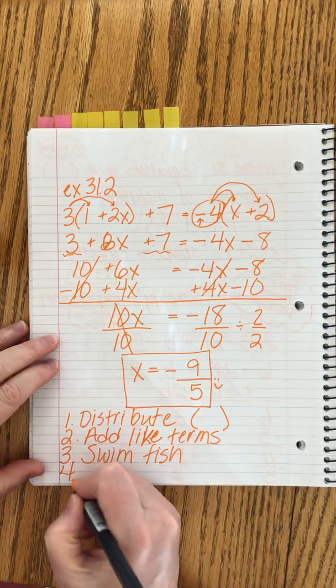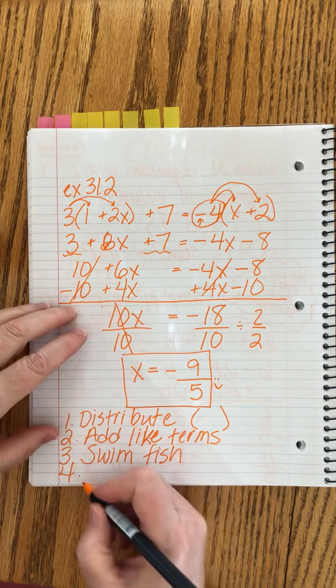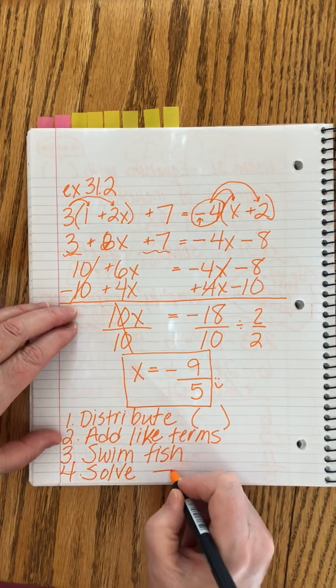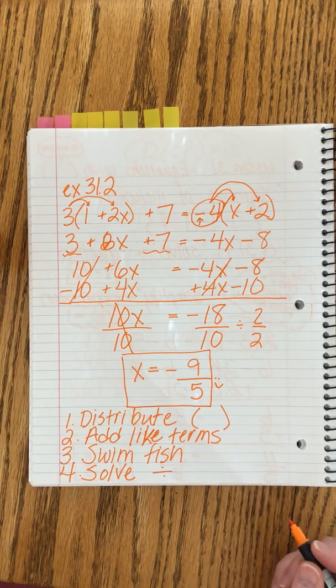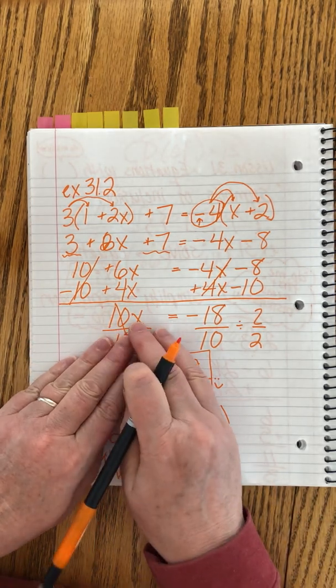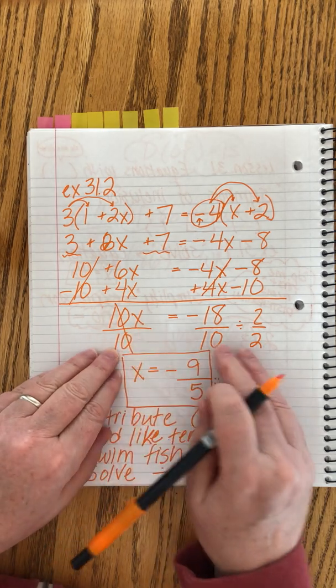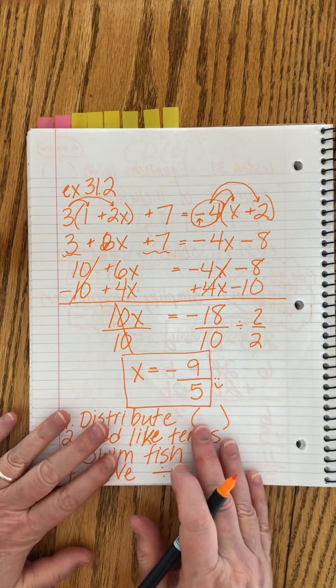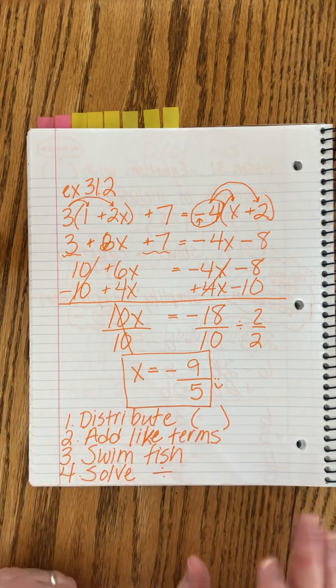And then our final step, like we did here, is I just say solve, but usually it involves division, dividing away whatever's hanging on to our, like here, we had a 10 chilling with our x, so we had to divide away the 10. These are the 4 steps that we're using to solve these equations with parentheses.